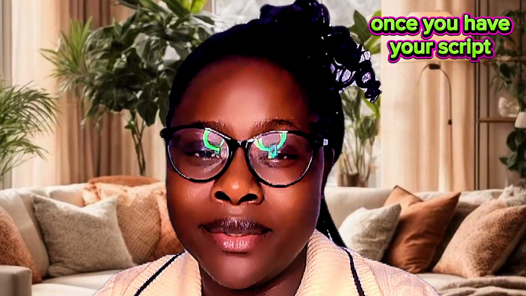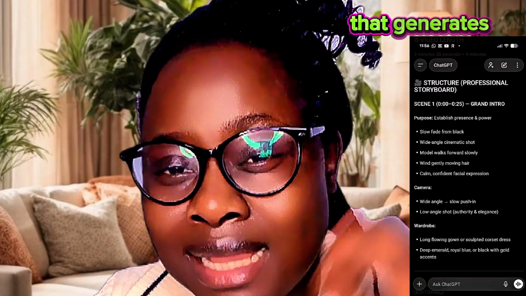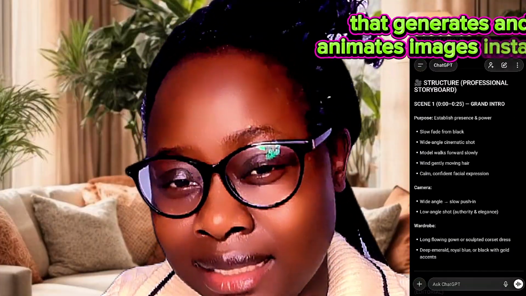Once you have your script, the next thing you will do is to ask for image prompts of the script. ChatGPT will give you the image prompt. After your image prompt, you're going to be requesting for animation prompts. You will take each and every image into Grok AI. Grok AI is also a free application that generates and animates images instantly.